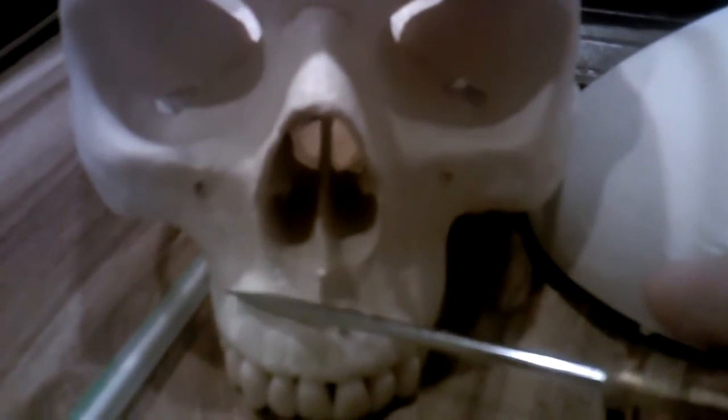Okay, so next up is the maxillary bone. If you look at the maxillary bone, it's going to make the walls of the nasal cavity. It's also going to be the area between the nose and the mouth, this area down in here. That's also the maxillary bone.